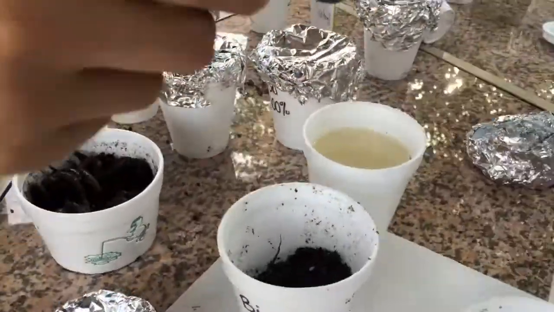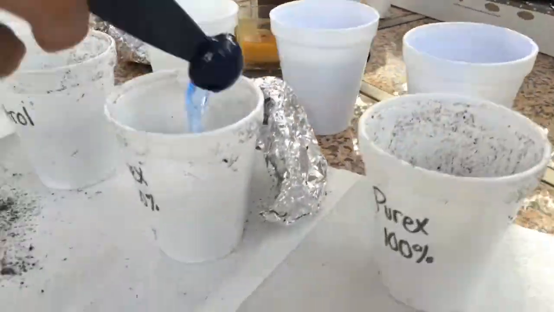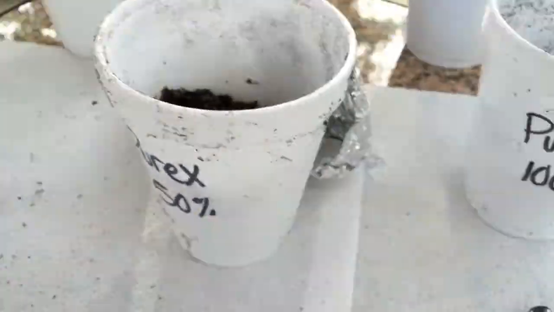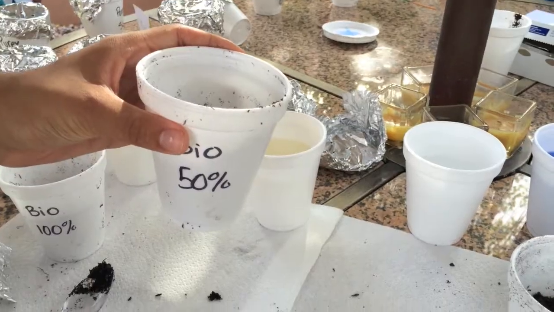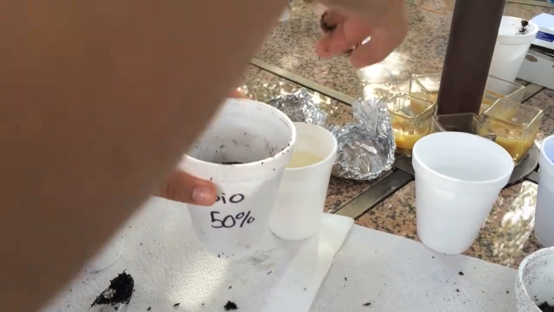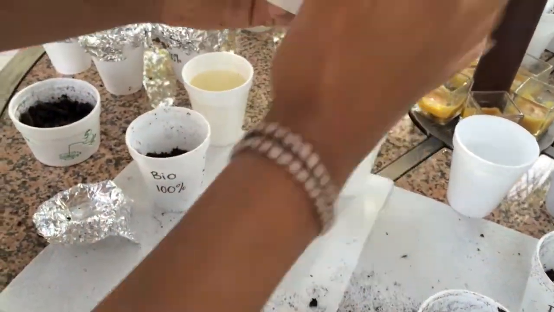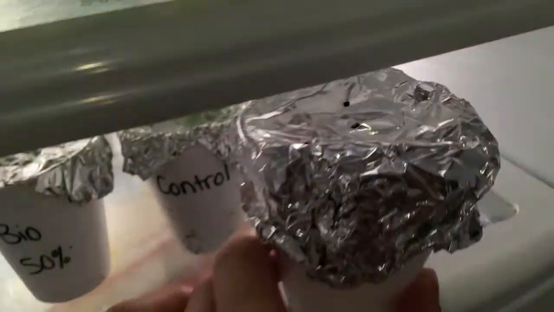Step 22. Pour soil into a mixing cup. Step 23. Mix in 5 milliliters of the same solution as the labeled soil cup into the soil. Mix with a clean spoon. Step 24. Mix live worms back into the soil and place the tinfoil back on top. Step 25. Repeat steps 19 through 23 with all the cups. After all counting, place all cups back into the refrigerator.